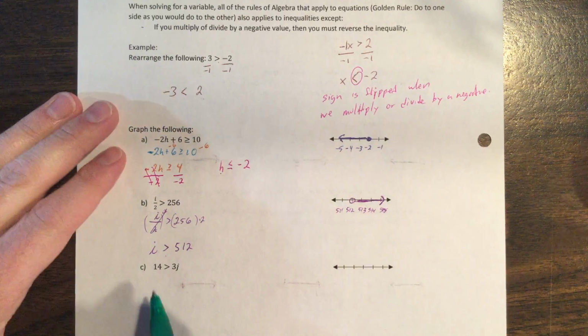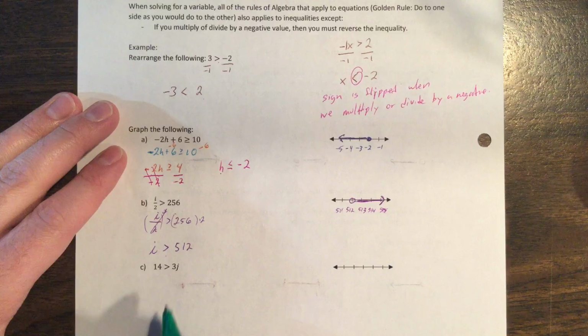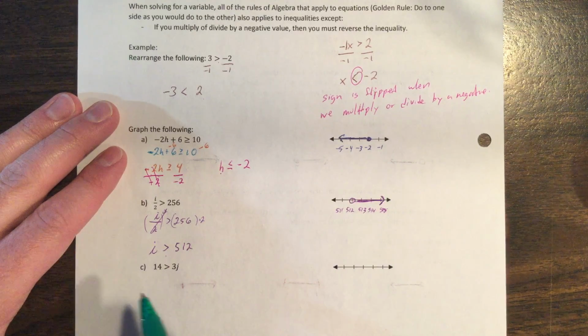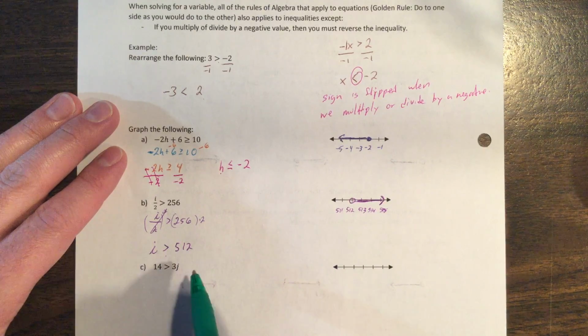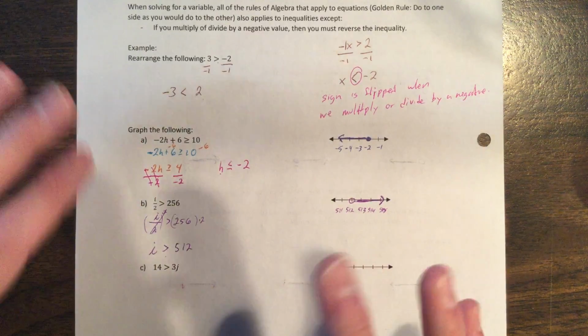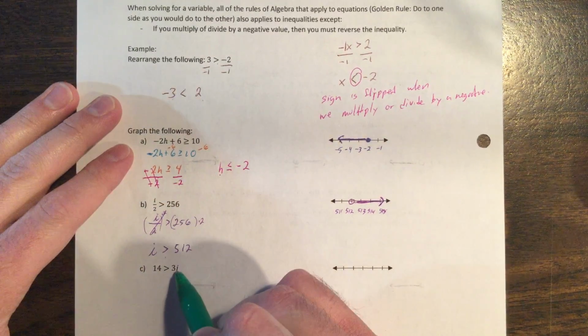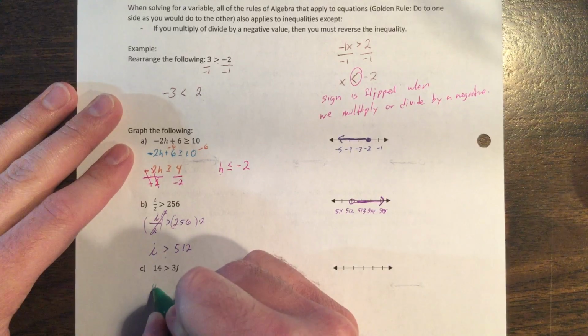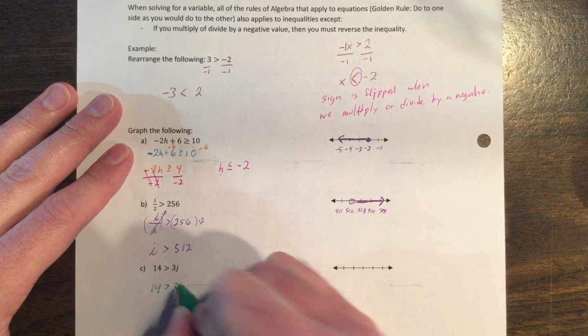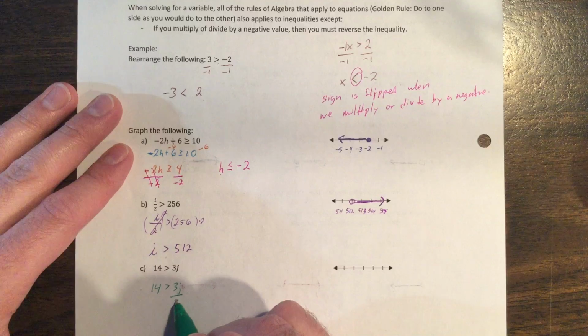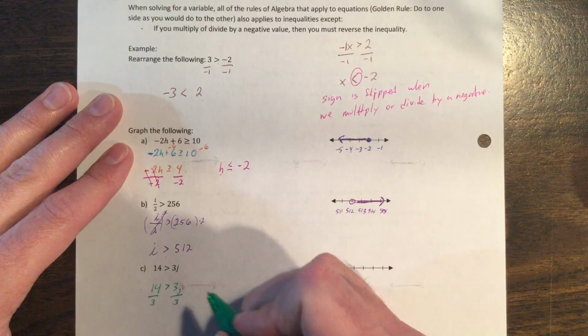Final example here. We have 14 is greater than 3j. Now for this one here, we'll notice the j is on the right hand side. We want to get it to the left, but we'll do that at the end. Don't worry about that till right at the end. Let's first of all get it all by itself. So 14 is greater than 3j. We want to get rid of the 3, so we divide both sides by 3.